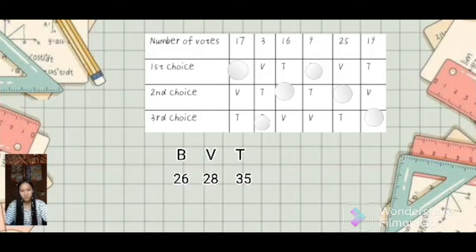Yung nasa baba po ng B, ay sa kanya po mapupunta yung vote. Kaya po yung volleyball, magkakaroon po siya ng 17, which is 28 plus 17 is equal to 45. And si tennis naman po ay 35. Yung nasa baba po ni B is T, so it means 35 plus 9 is equal to 44.